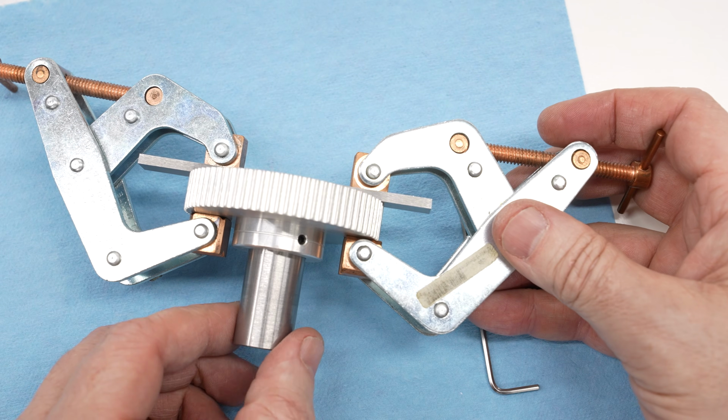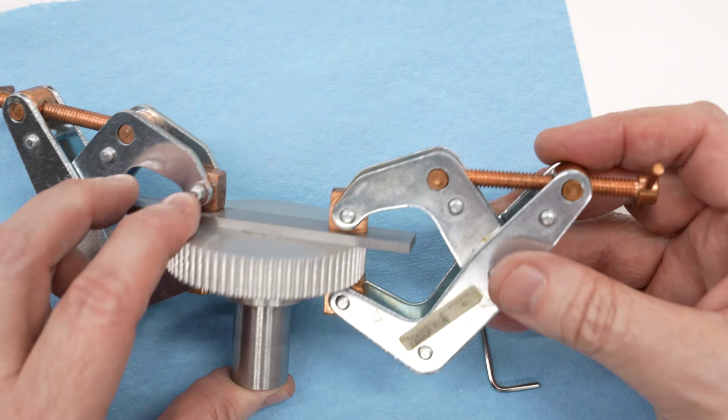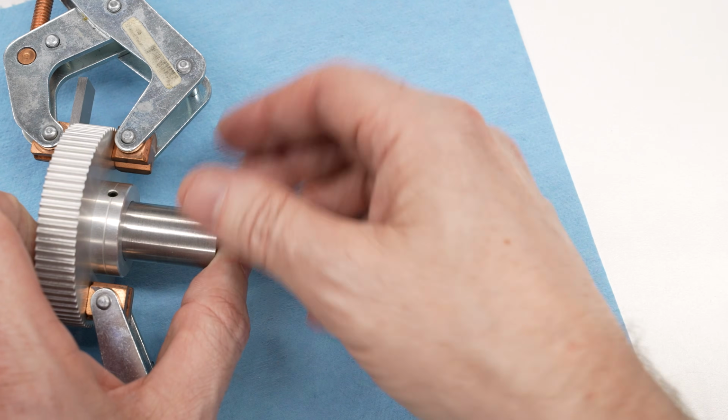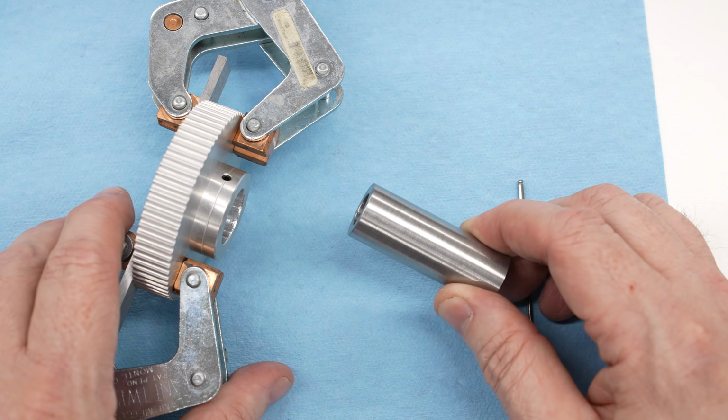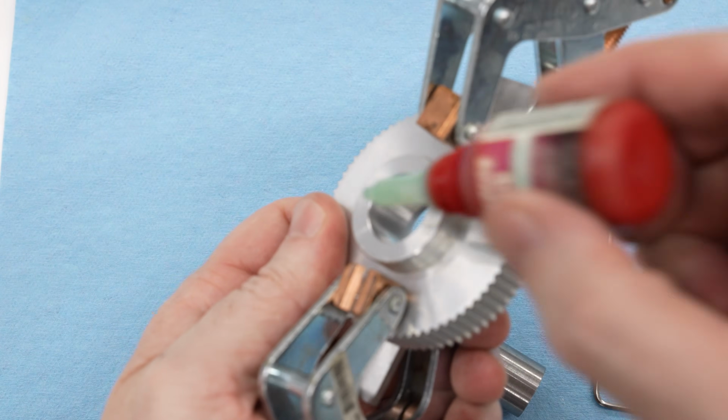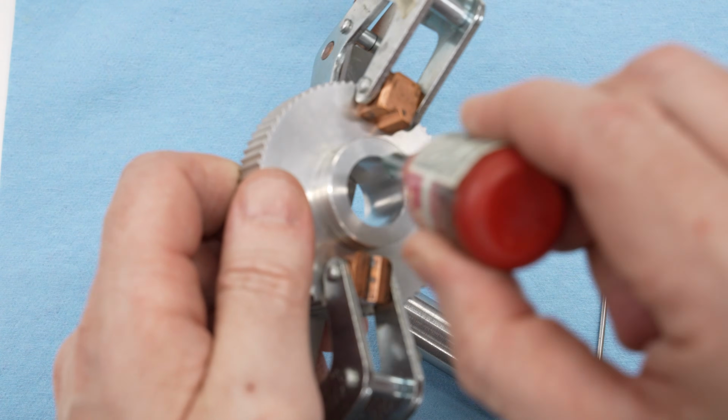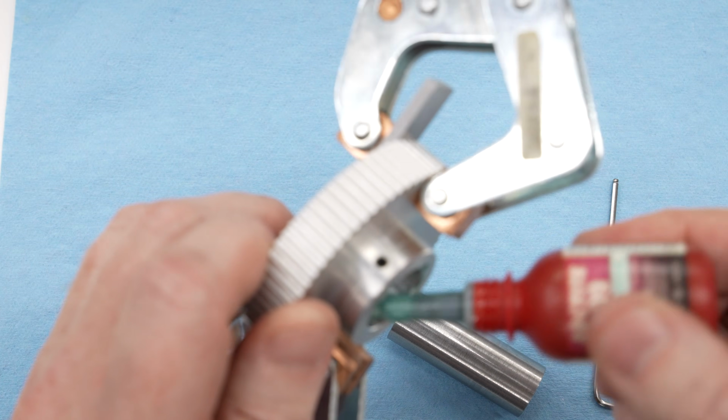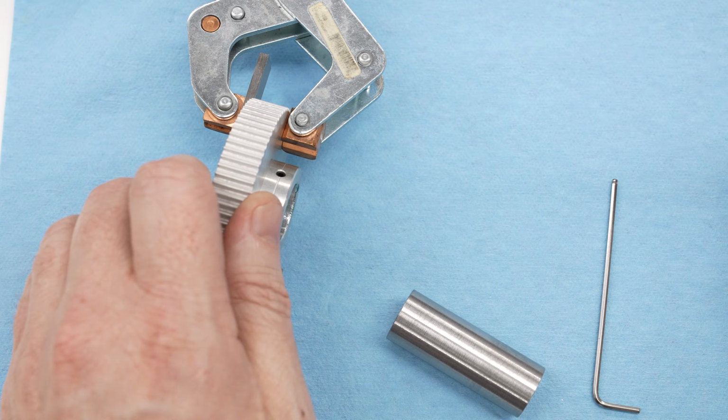So now we can just add the retaining compound and glue this in. Now I've already wiped both of these parts down with 99% isopropyl alcohol, just to make sure there's no residual cutting oil on the surfaces and give the retaining compound the best chance of grabbing.